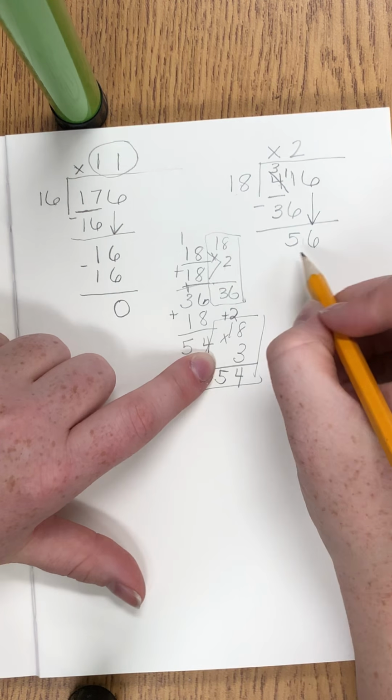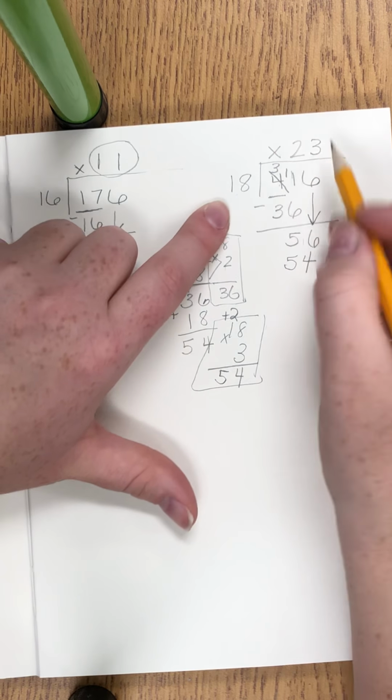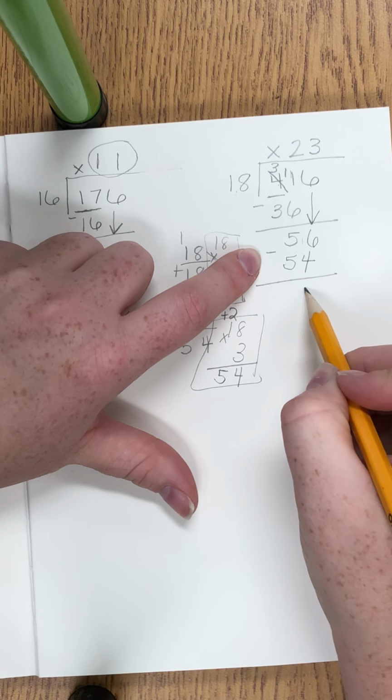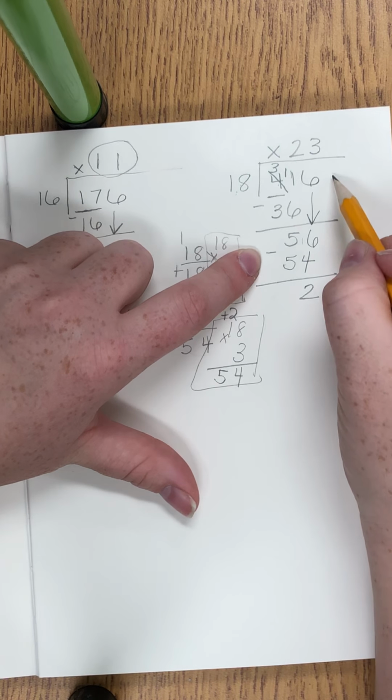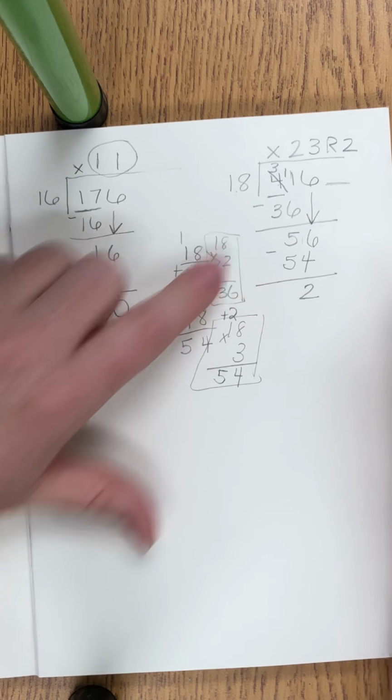Therefore, I'm going to put my 54 over here and my 3 up top. So 3 times 18 is 54. I'm going to subtract to get a 2. I don't have any other numbers to bring down, therefore my remainder is 2.